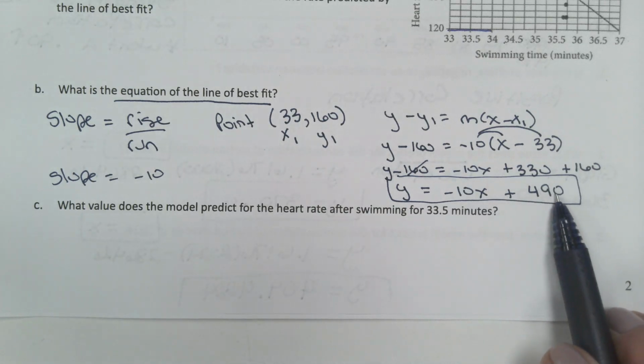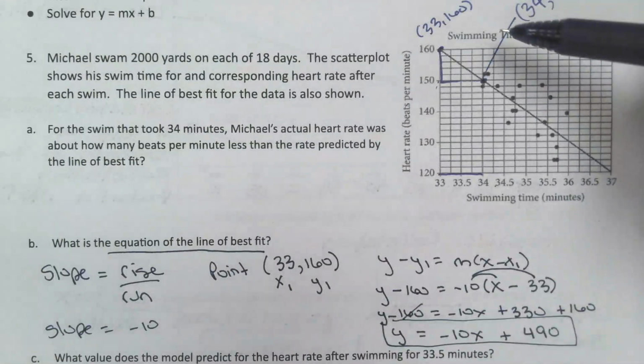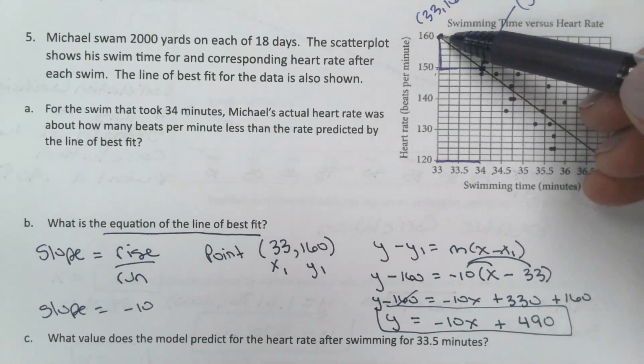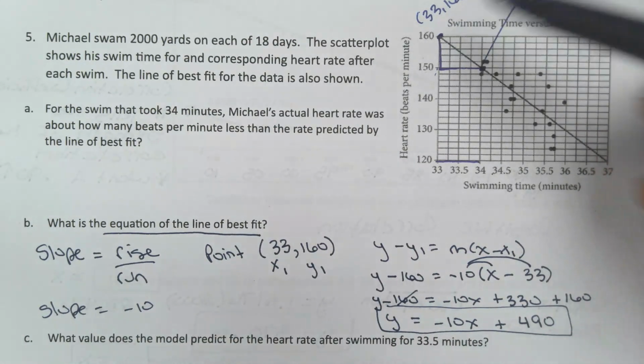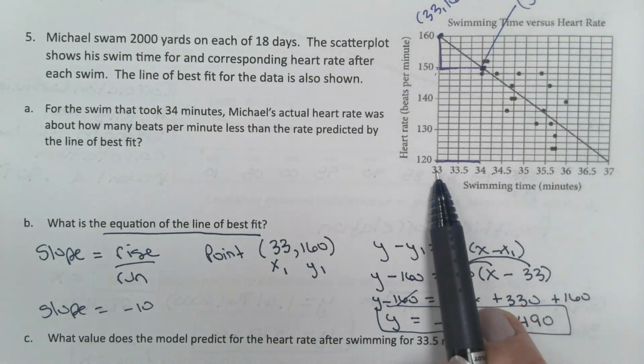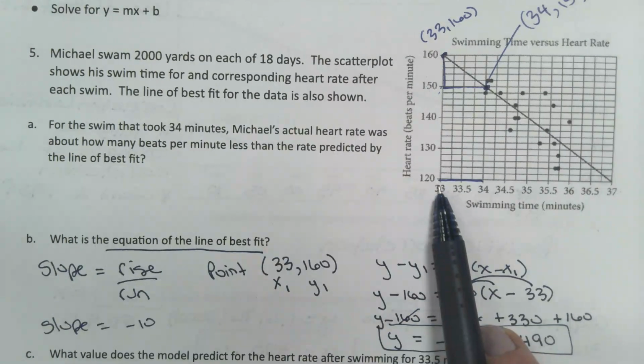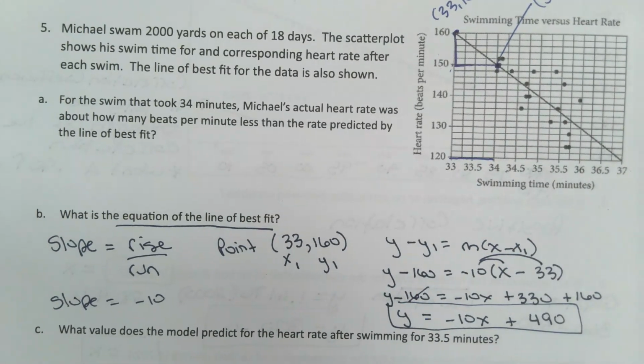So this one is your y-intercept. On this particular graph, you have to be super careful. This does not have a y-intercept of 160, because that x value is not 0. That is just the point 33, 160. On this problem, since it didn't start at 0 on the x-axis, you had to do this.